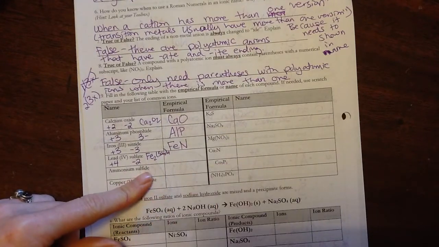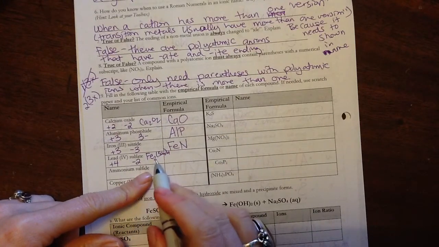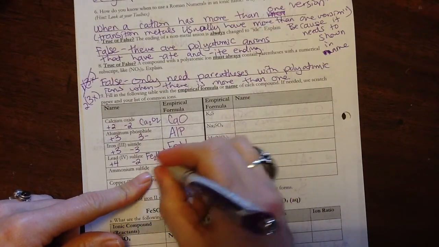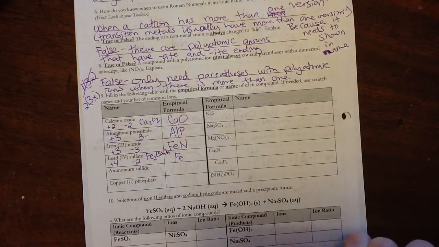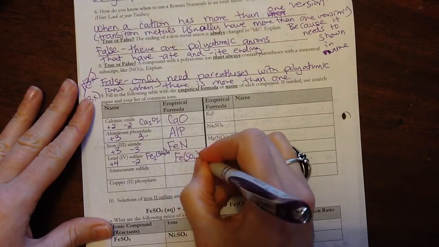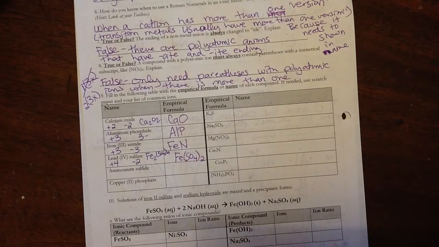But notice I can also still continue to reduce that down because 2 can go into 4. So we'd end up having 2 divided by 2. We end up with 1 lead, and then we end up with 2 sulfates. So that's what it would look like for lead 4 sulfate.